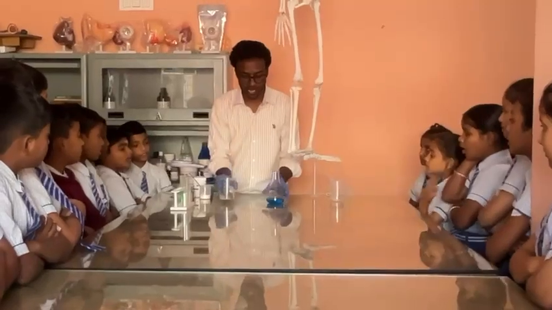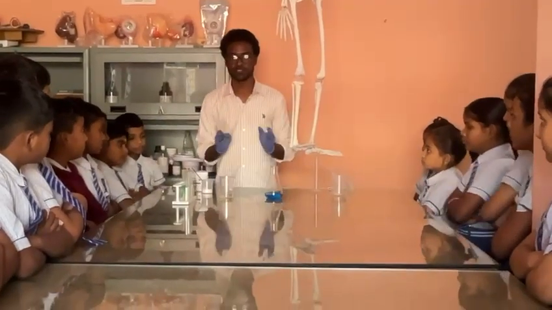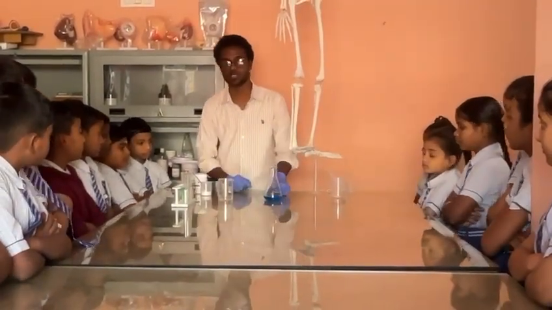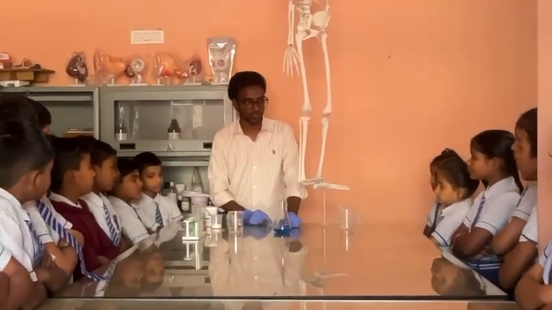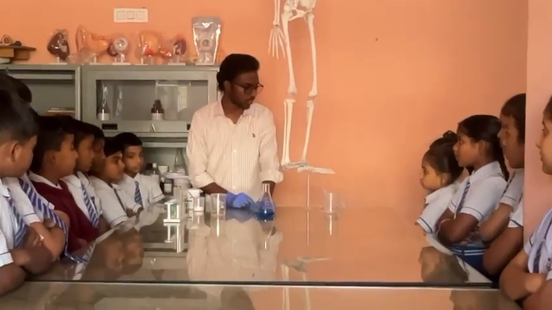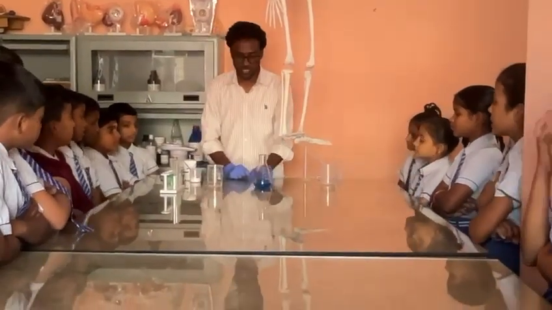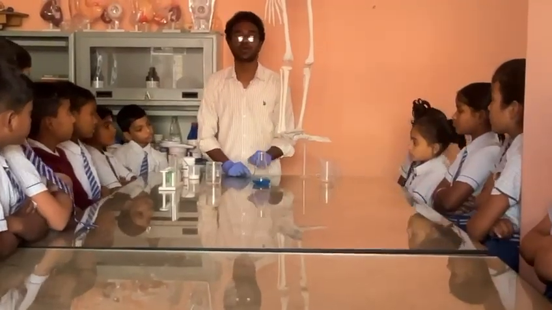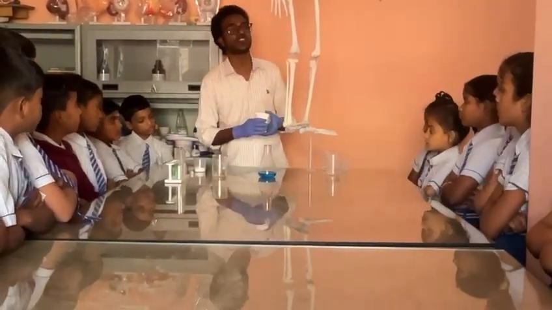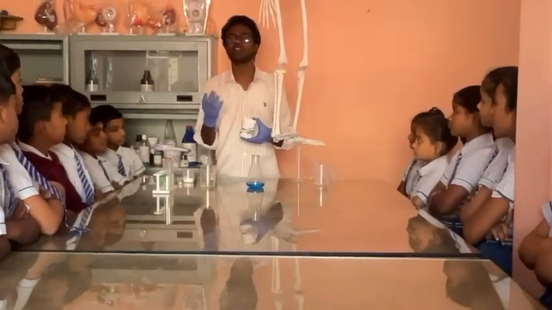Before mixing the copper sulfate with the NaCl solution, let me tell you the reaction which is going to take place. Everyone can see this blue copper sulfate, yes or no? Yes, sir. This is actually hydrated copper sulfate. It means the copper sulfate has moisture, nothing but water.